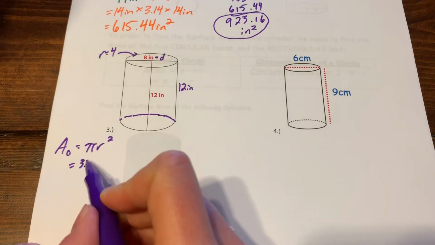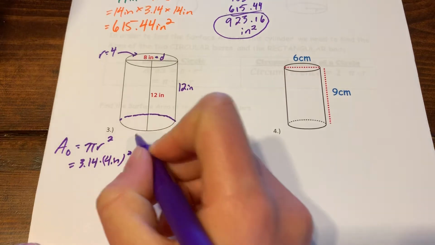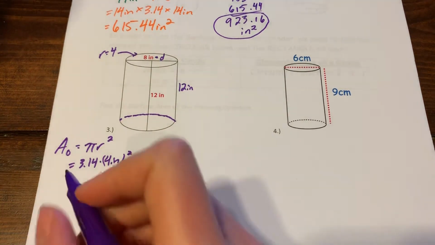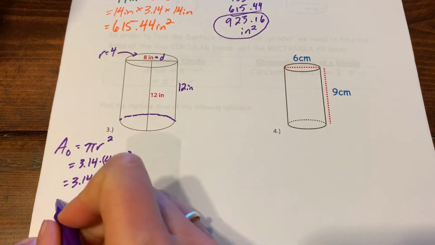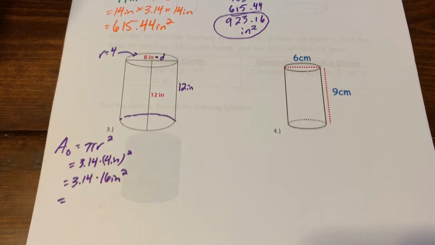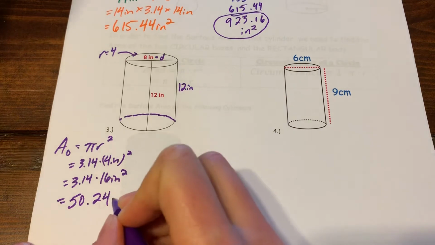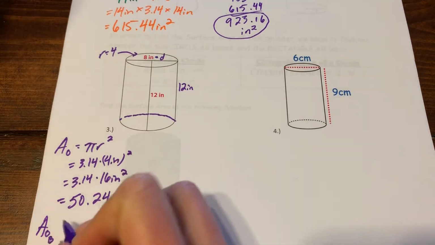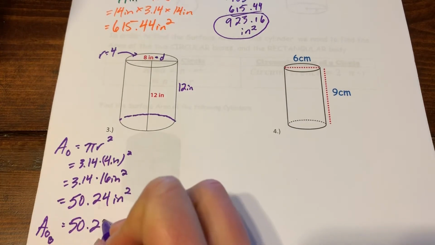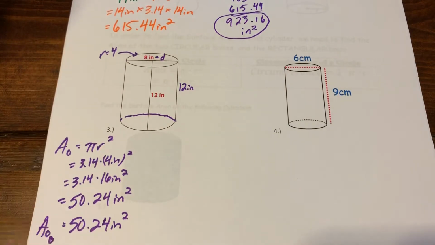So that's going to be 3.14 times 4 inches squared, which is 3.14 times 16 square inches, or 50.24 square inches. That is also the same as the bottom circle. The two circles are identical, so they have exactly the same area.